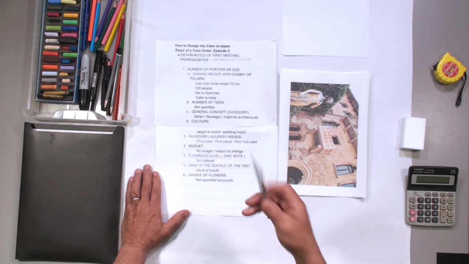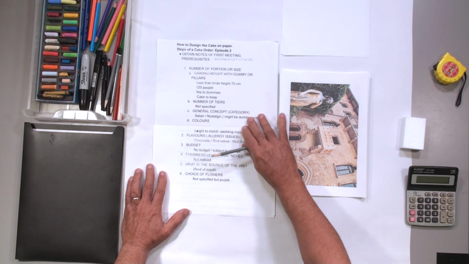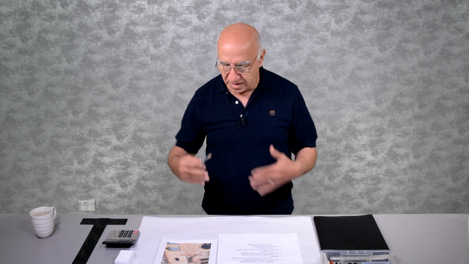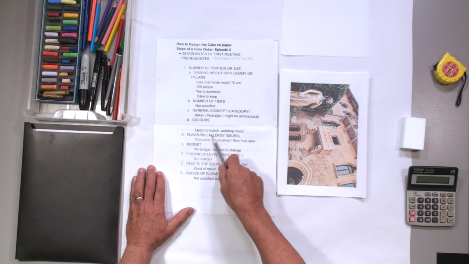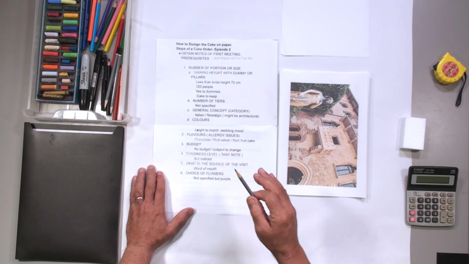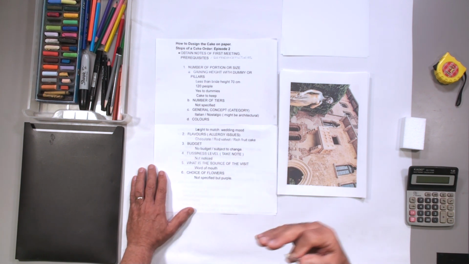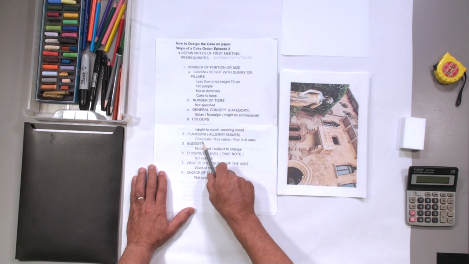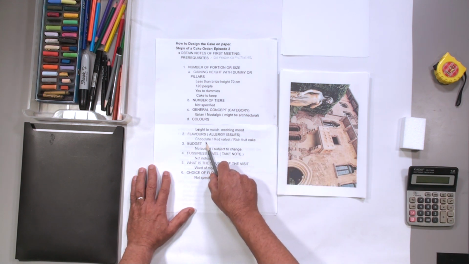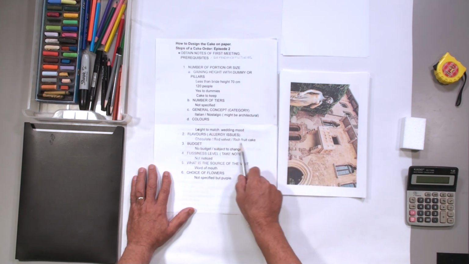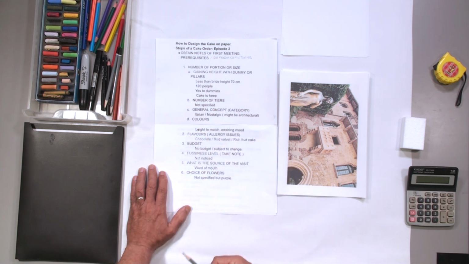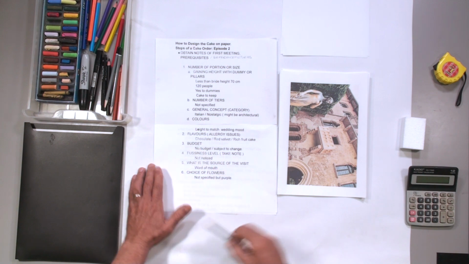Colors, of course, are her choice with my recommendation: light and dim pastel colors, but not everything white, because we're talking about a story that must have some colors. All right. And then I like the lighting to match the wedding mood. All right. Flavors and allergy issues are of course always asked about. So we decided to make the first tier chocolate, and then there will be another cake in the whole design, red velvet cake. And when we talk about the cake to keep, I recommended rich fruit cake, and she also accepted.